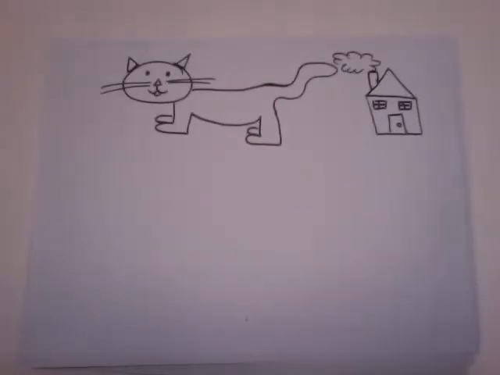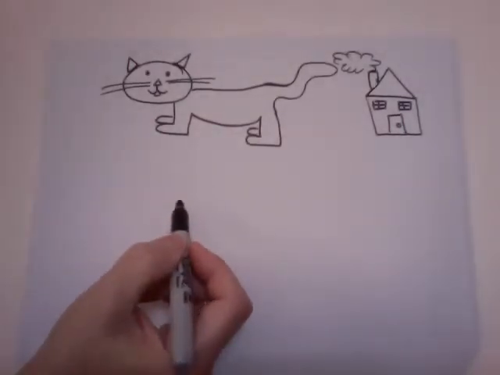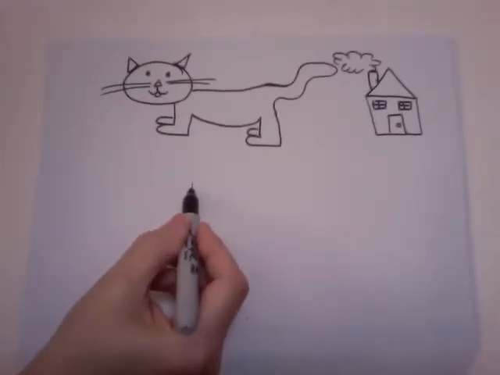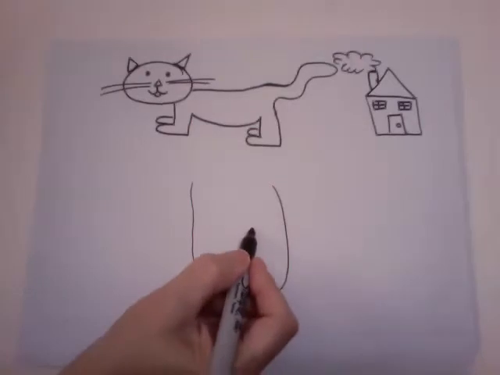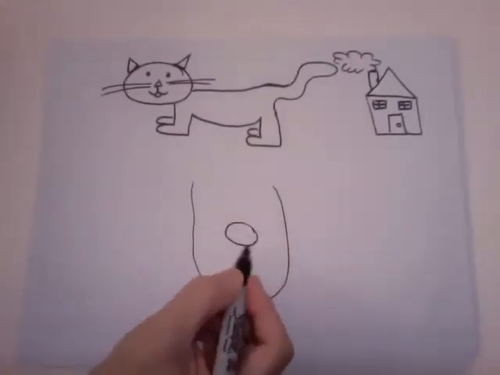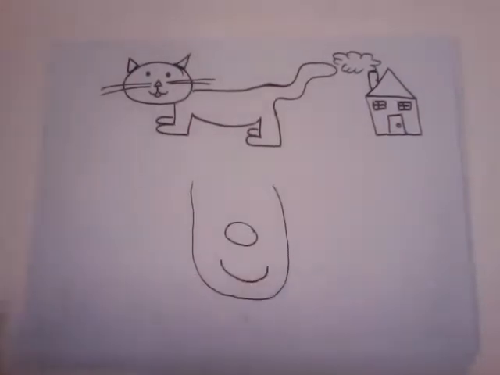Okay, for the last one, this is something that I learned to draw when I was in 2nd grade. I taught myself from looking at a poster, and over the years I made it fancier and fancier, and this is what it looks like today. This is a clown face. Start with a big letter U, add a big circle in the middle, and the letter C for the mouth.